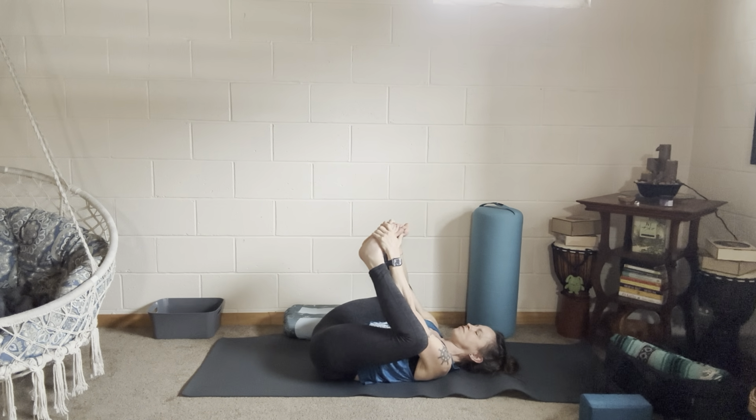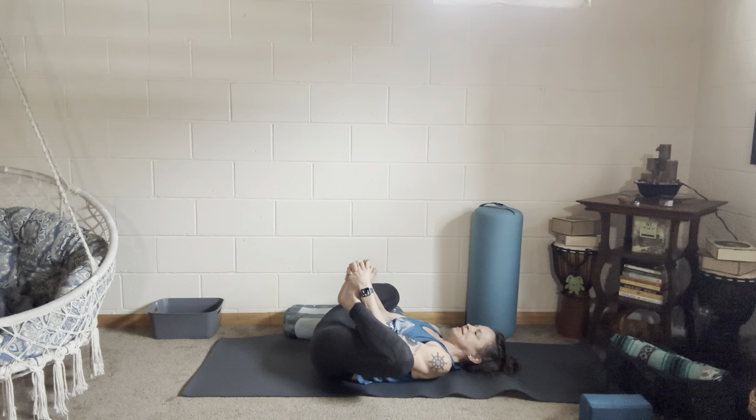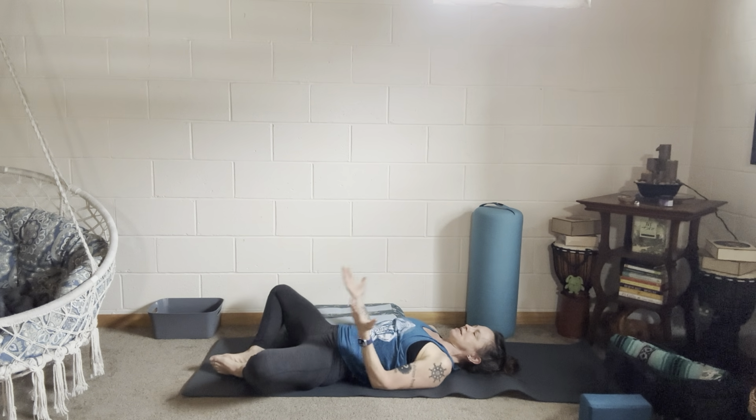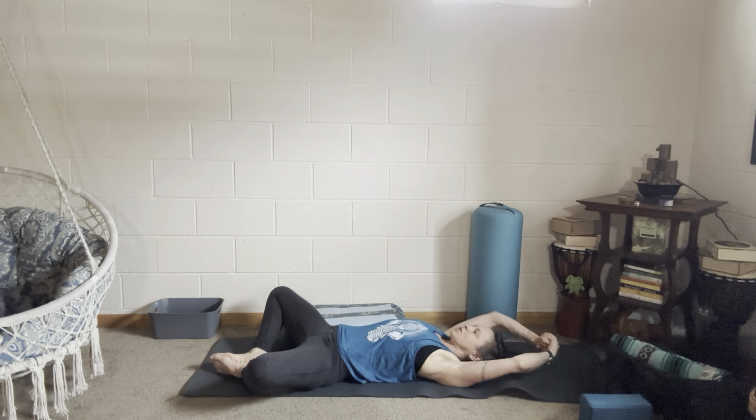You can draw the soles of your feet together and pull your feet towards your hips, knees out to the side. This is a reclined butterfly. You could put your feet on the floor, let your knees come out, either with your arms down by your side or reaching your arms up.